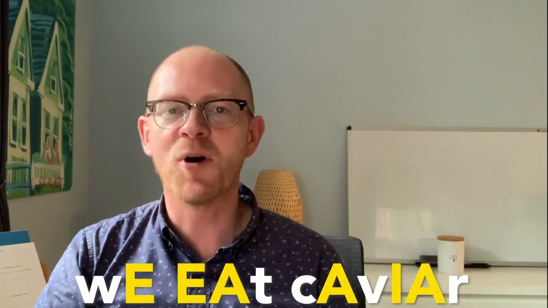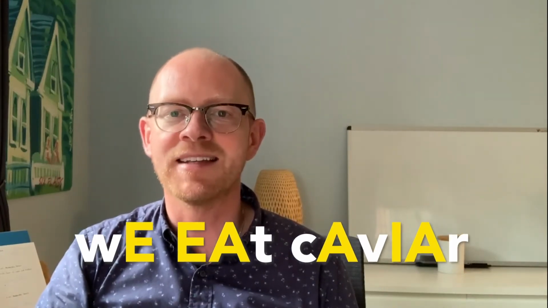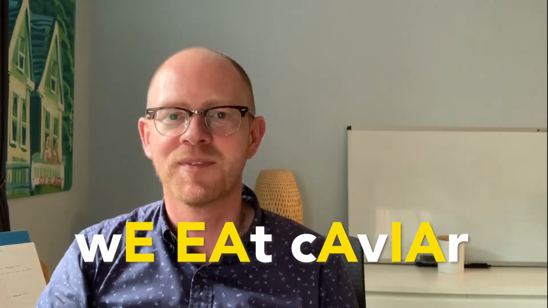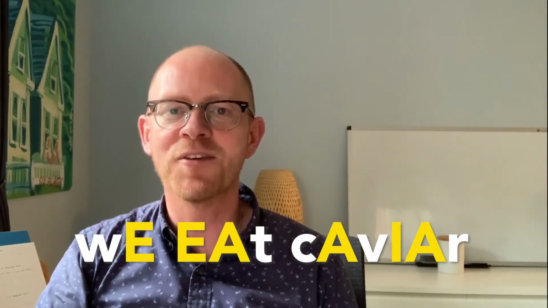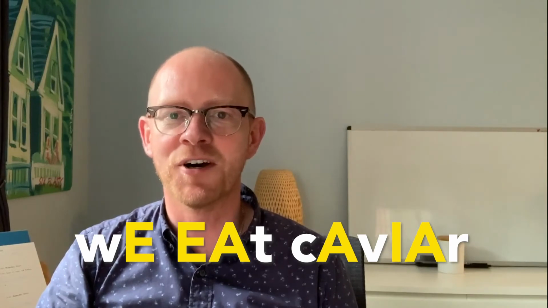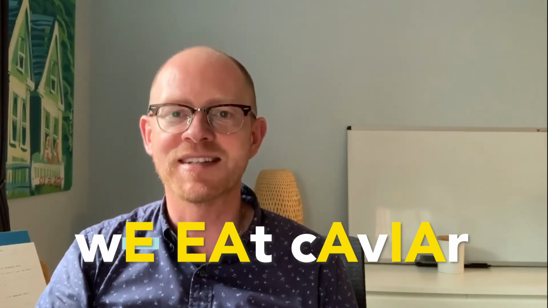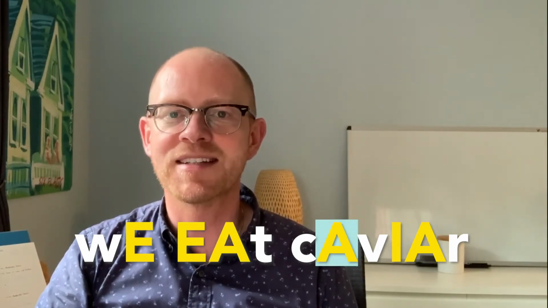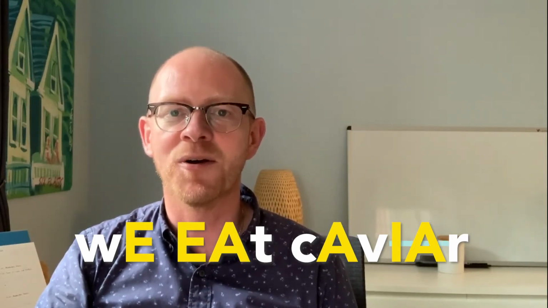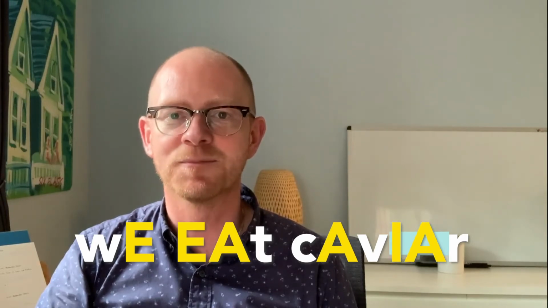Each of the different conjugations has a different theme vowel, but we can remember the conjugation theme vowel by using a handy mnemonic. This mnemonic is "we eat caviar." As you follow the vowels through in order in this mnemonic, you get the vowels for the different conjugations of the verb. So for first, it's E, for second, it's EA, for third, it's A, and for third IO and fourth, it's IA.